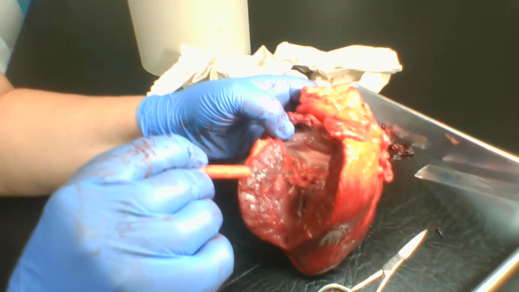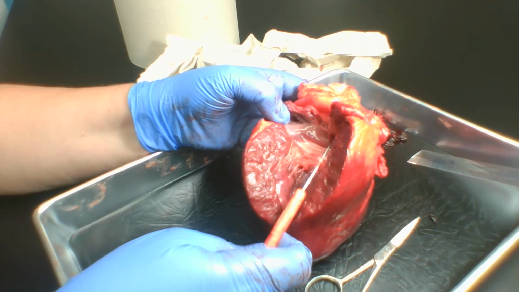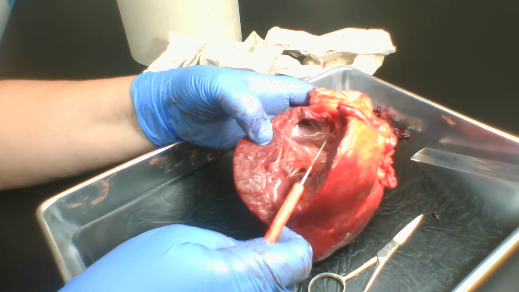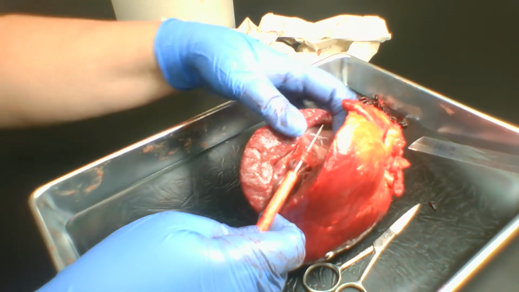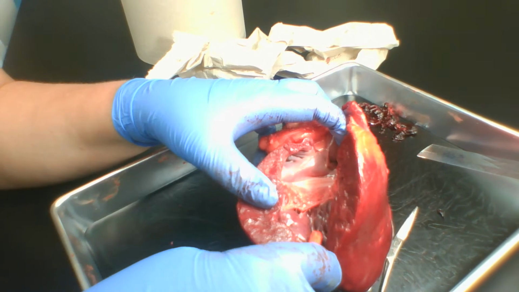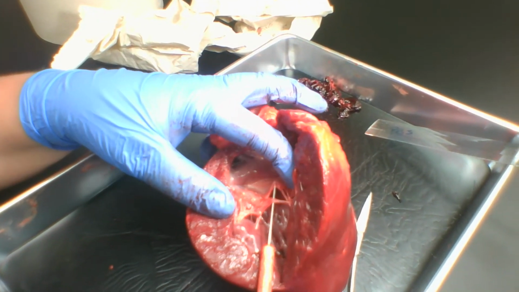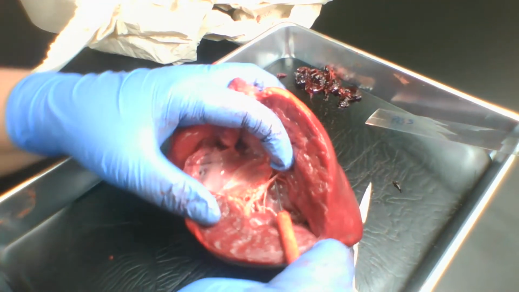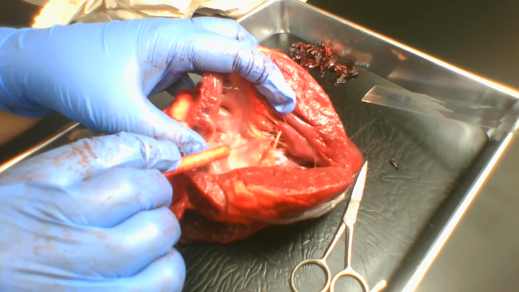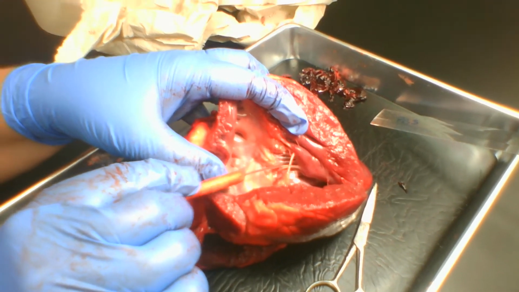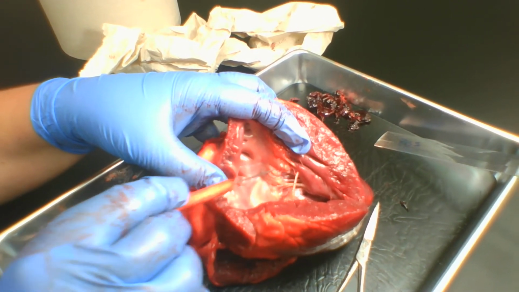This is the anterior leaflet of the mitral valve right here, and you can see it is attached via cords to the papillary muscles, and then right here is the posterior leaflet of the mitral valve. Again, the same thing, the posterior leaflet is attached to very strong cords, attaching to the papillary muscles as well.